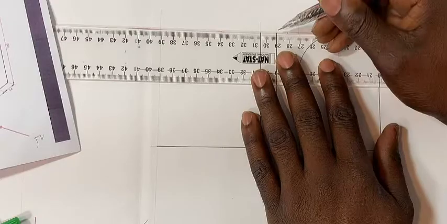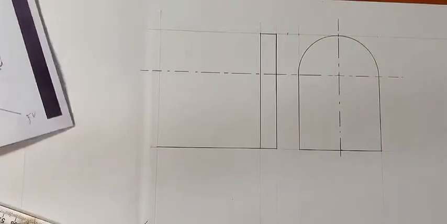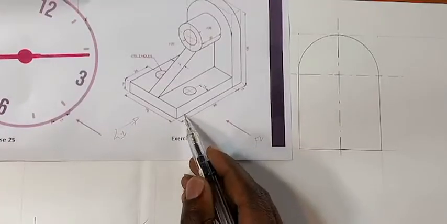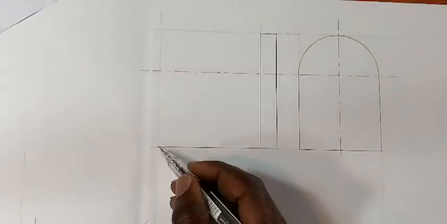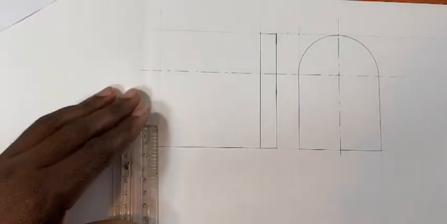Okay, let's come and check. This is of a thickness of what? Of 14 millimeter. So I can record it whether here or here. This is 14, so from here to right there.